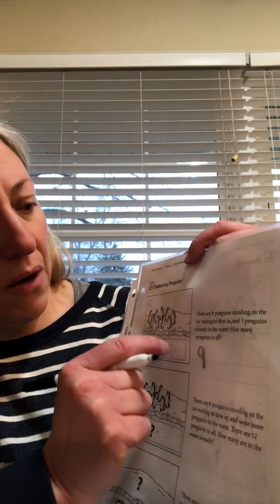Let's work together to write an equation to help us work out that story problem. So I know that there are 9 penguins standing on the ice, so I'm going to write a 9 on my paper. I'll just work right on here. It seems to work out really well to be there. And then I know that there are 5 penguins already in the water.